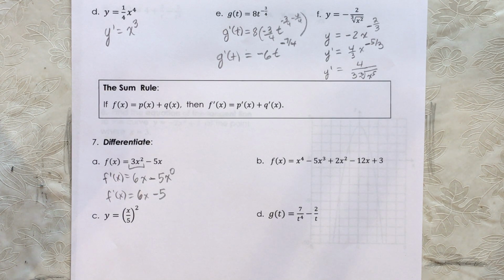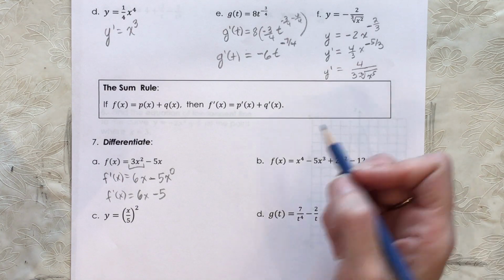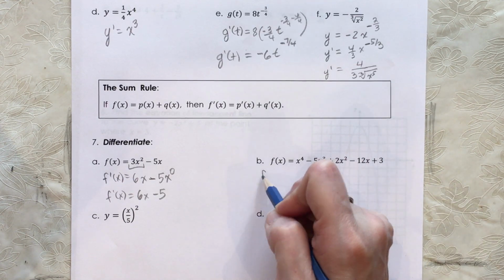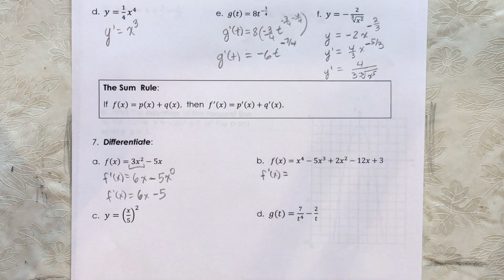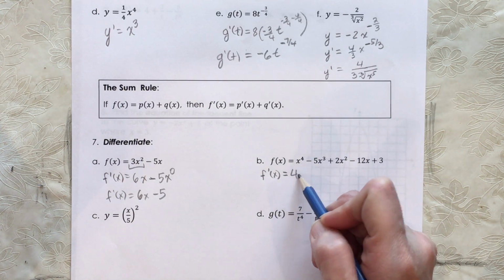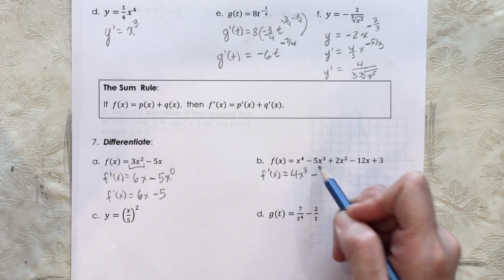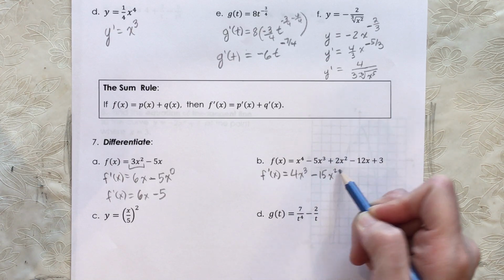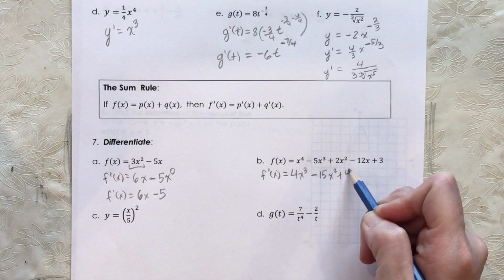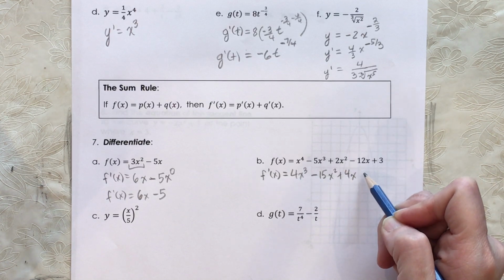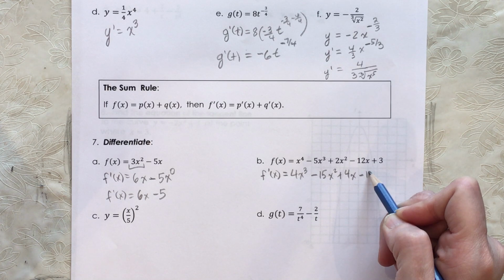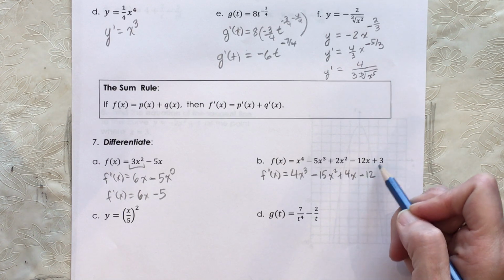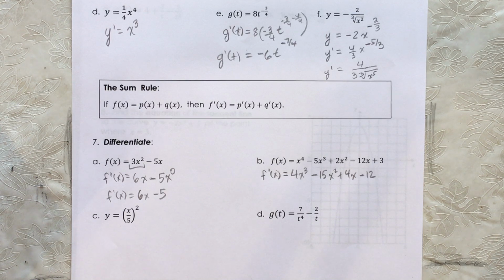Okay, and then look at the next one, really long here, but we definitely would not have wanted to do that one from first principles. But now that we know the power rule, constant rule, and sum rule, it's actually very easy to find the derivative of. So x to the 4th gives 4x cubed, minus 3 times 5 is 15x squared, plus 2 times 2 is 4x to the 1. This one would be minus 12x to the 0, which we don't need to show, plus the derivative of 3 is 0, which we also don't need to show. So f prime at x, we found it.